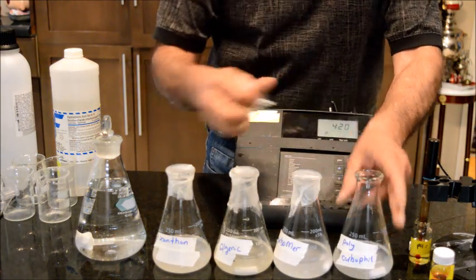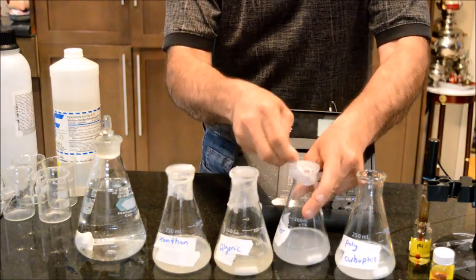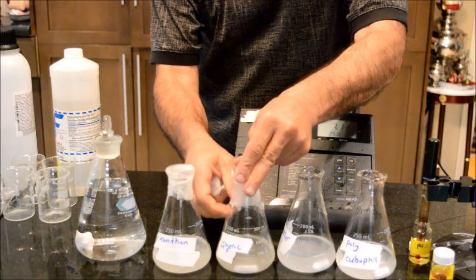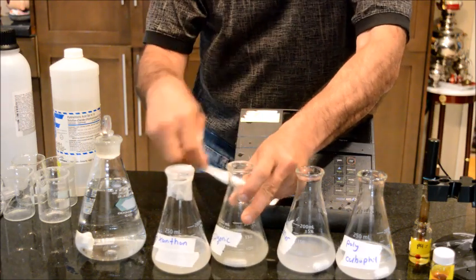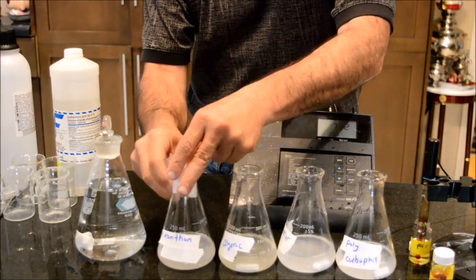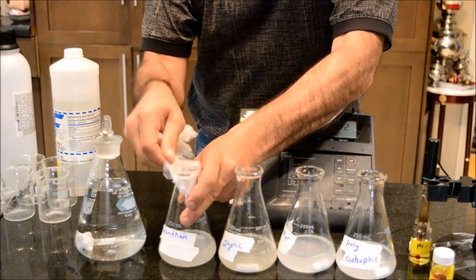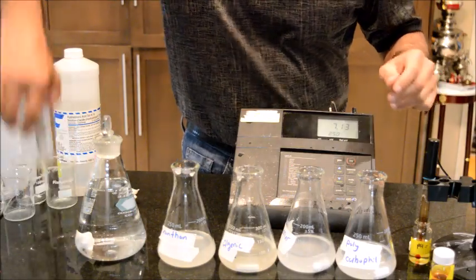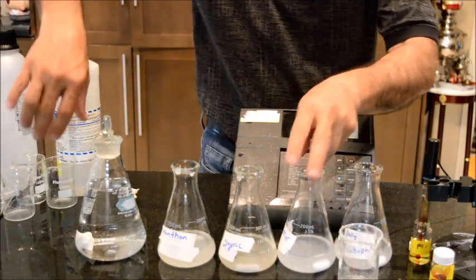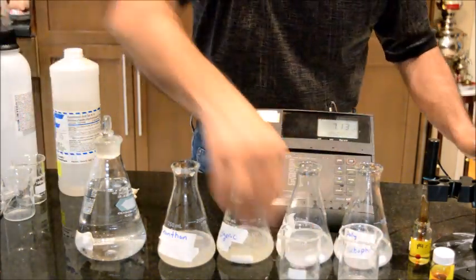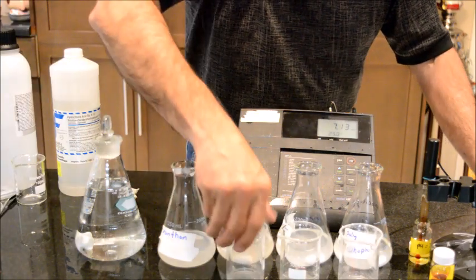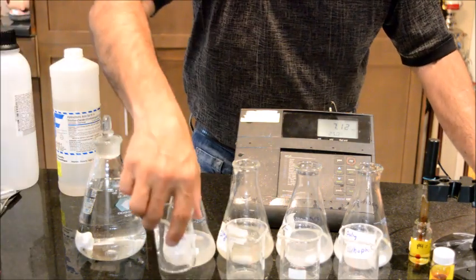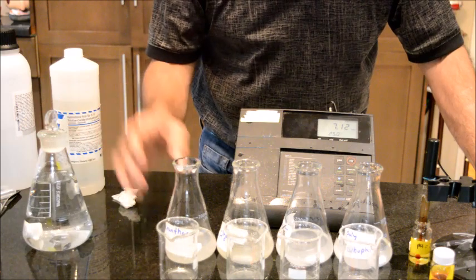Take these off one at a time. Because there's too much gelling material I have, I'm going to transfer a little bit in a beaker. I'm not going to adjust all of the solution that I have. I'm going to just transfer a little bit of each in a beaker, and I will just do the adjustment in there.